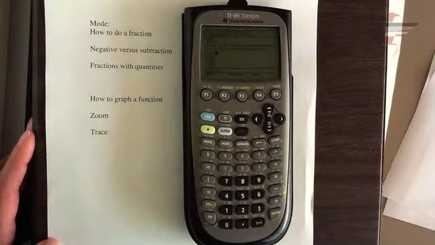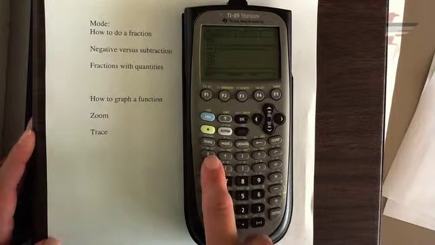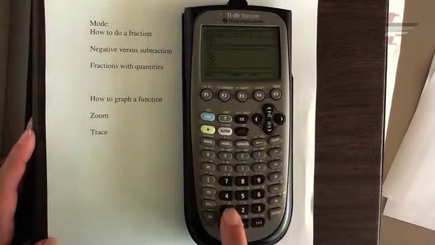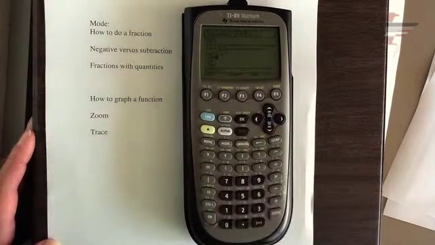Let's just do a basic linear function. So let's do 2x plus 1. So 2, here's your x key, plus 1. Press enter. If you forget to press enter, then it will dump that into your y equals. You can see 2x plus 1.